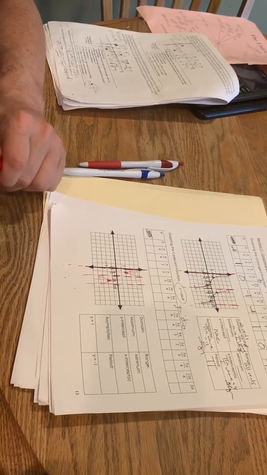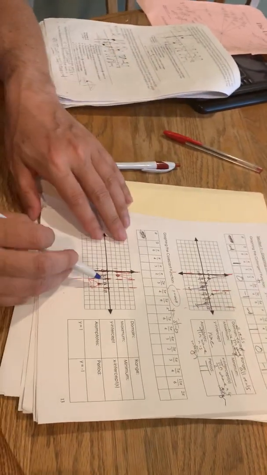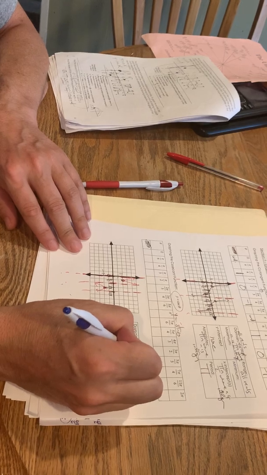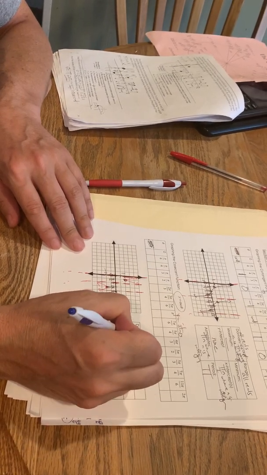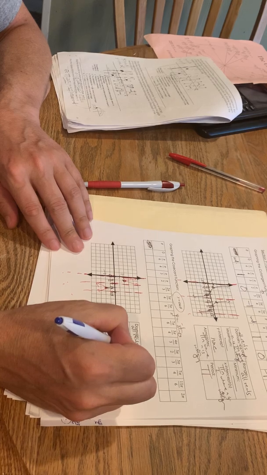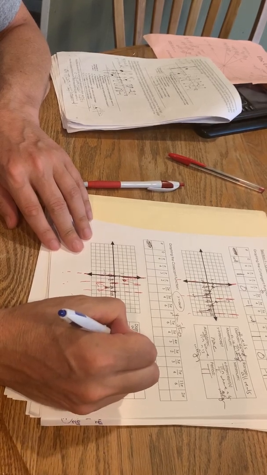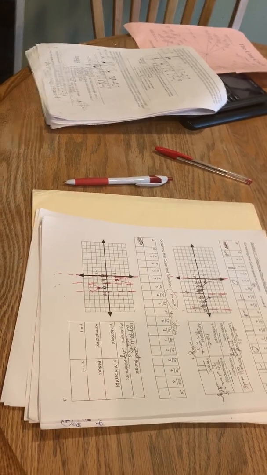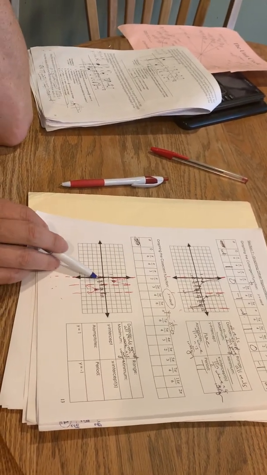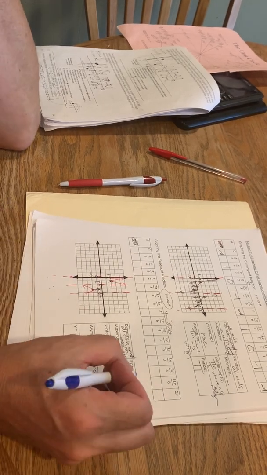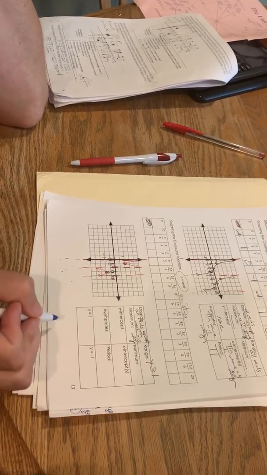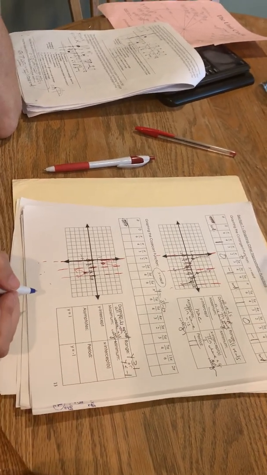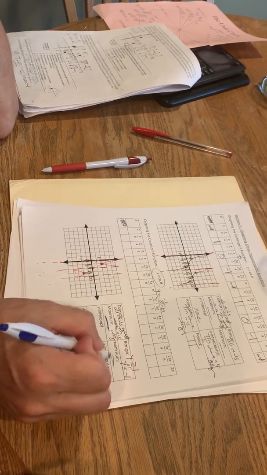Domain. Again, it's all reals except where the asymptotes occur. That's all reals except pi n, where n is an integer. The range here is this. There's no values between 1 and -1. I would say y is either greater than or equal to 1, or y is less than or equal to -1. There's no specific maximum or minimum.